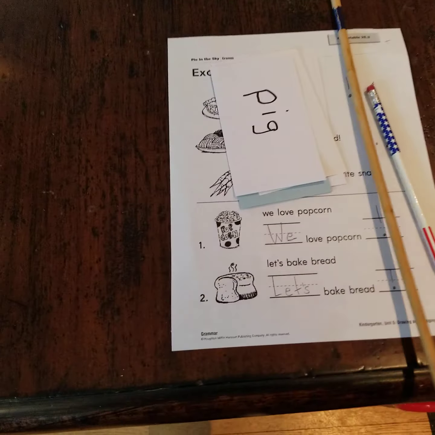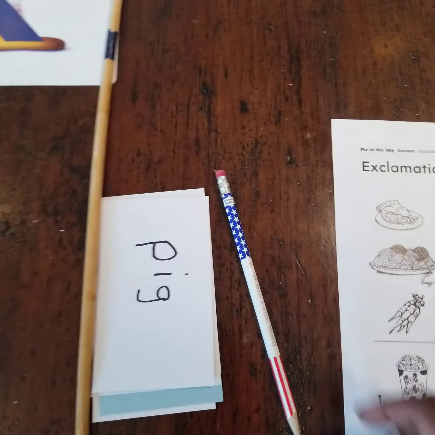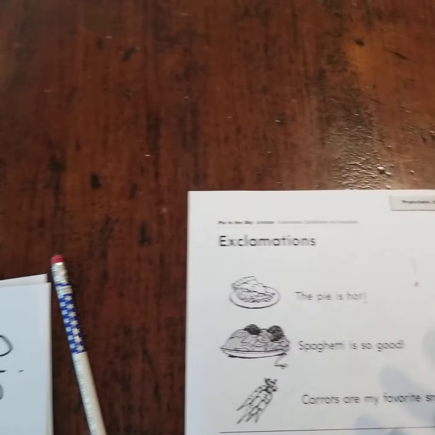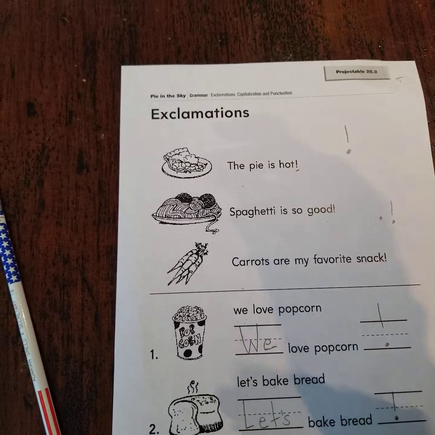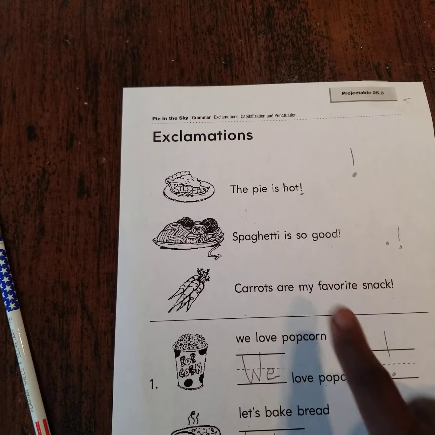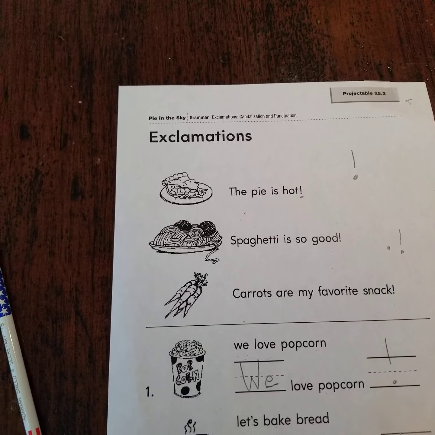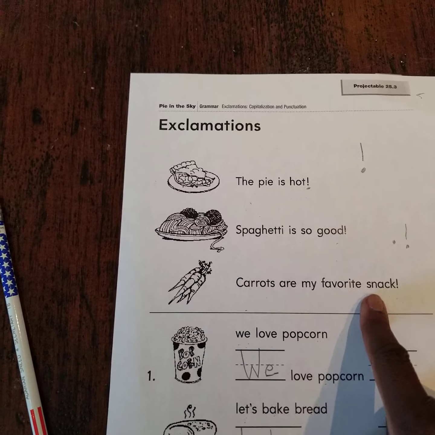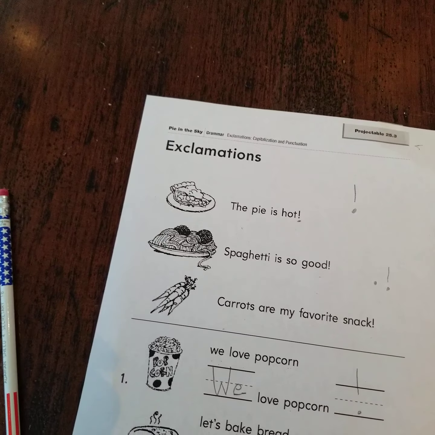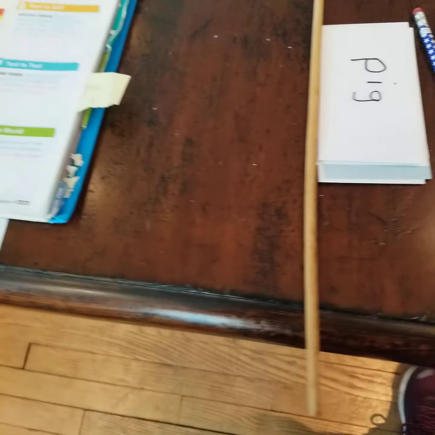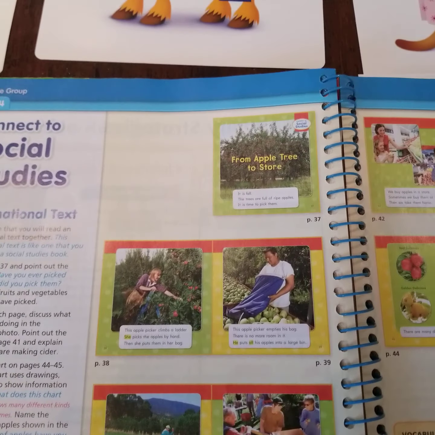I'm going back to the reading table where we're going to take a quick look at our exclamations. We know exclamation means we really mean it. We might even be yelling it. All right. The pie is hot. Woo, the pie is hot. Spaghetti is so good. Spaghetti is so good. Carrots are my favorite snack. Carrots are my favorite snack. Yum. All righty.